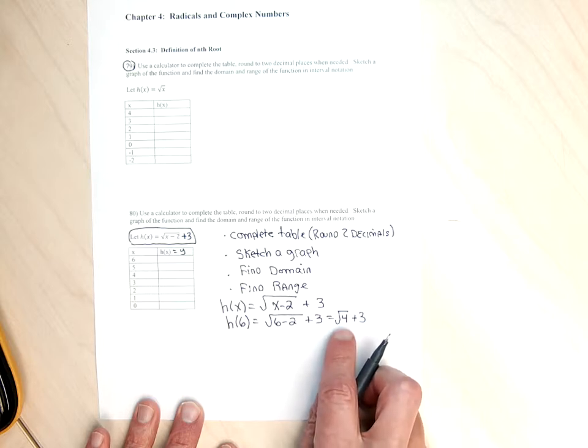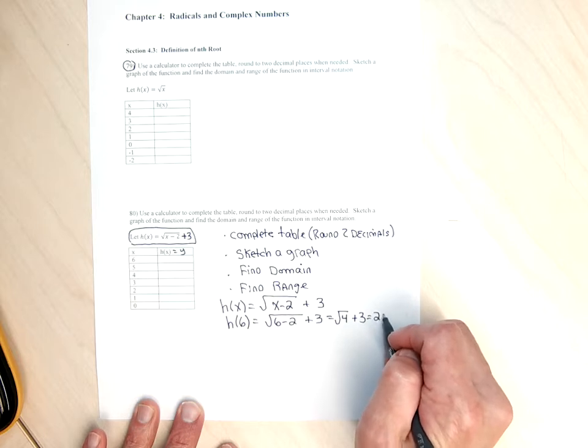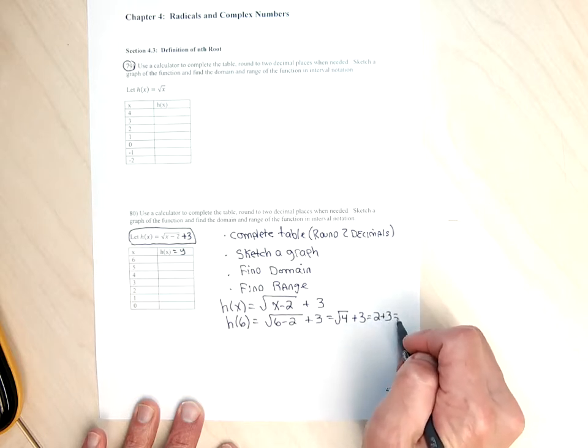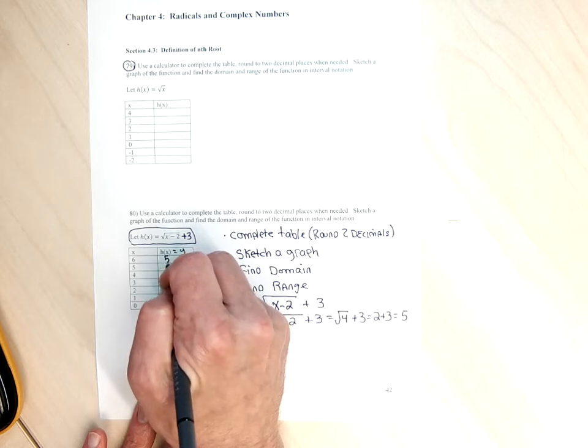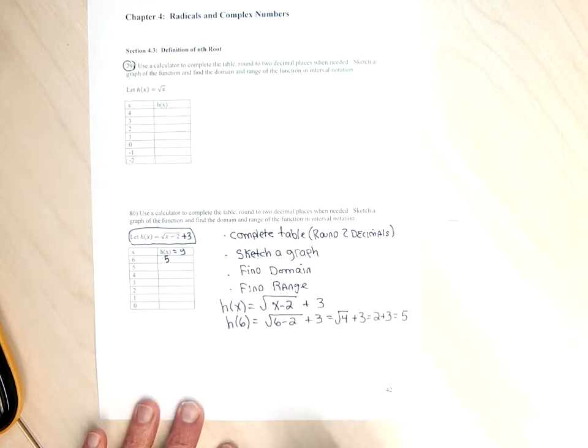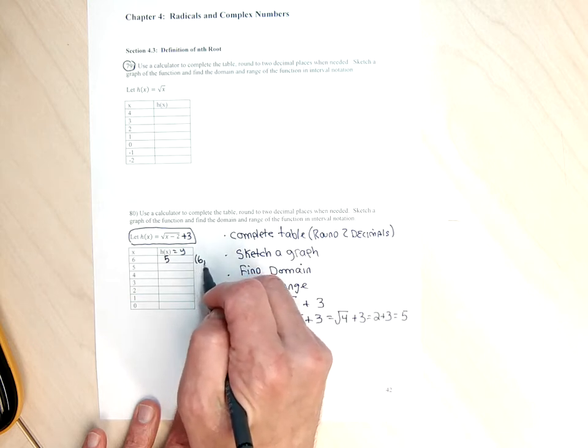I do radicals before additions. The square root of 4 is 2. And then I'm going to add the 3. So in my table next to the 6, I'm going to write 5. And what this represents is the point x equals 6, y equals 5.